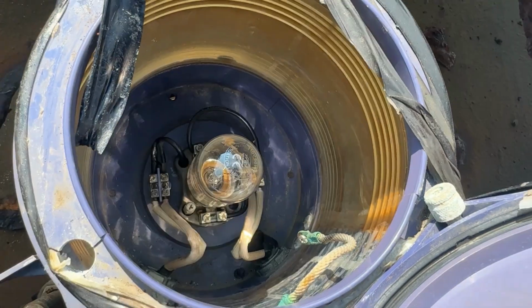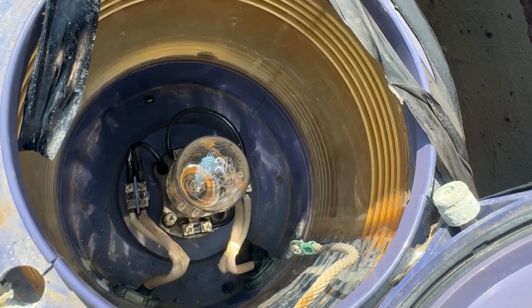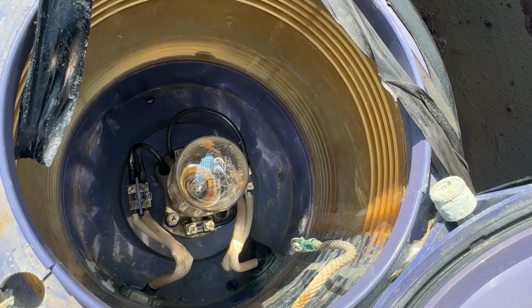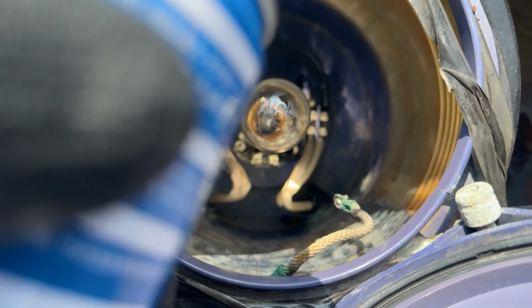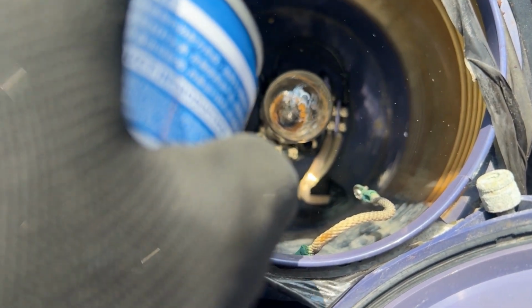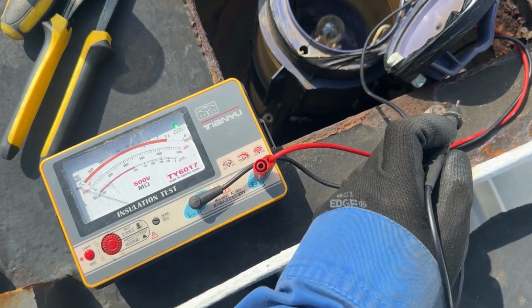I opened the main mast navigation light and found its condition okay. So I decided to clean the contacts so that the accumulated moisture would be removed. After cleaning the contacts, let's confirm by doing a Megger test whether the problem is solved.